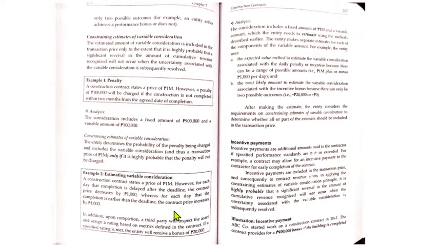Okay, let us take a look at example 2. A construction contract states a price of 1 million. However, for each day that completion is delayed after the deadline, the contract price decreases by 1,000. Whereas for each day that the completion is earlier than the deadline, the contract price increases by 1,000. So, this is also a variable factor. Kasi kapag na-late ang accomplishment, for every day of delay, di ba sabi dyan, mayroong 1,000 na bawas sa ibabayad sa'yo. Pero kung mas napaaga, mayroon namang addition na 1,000 sa'yo.